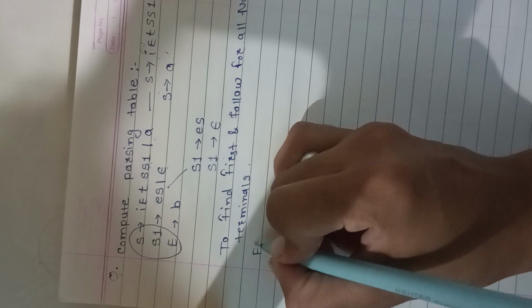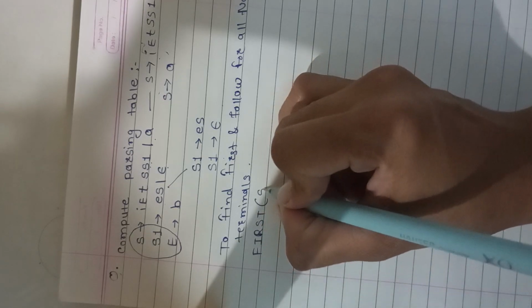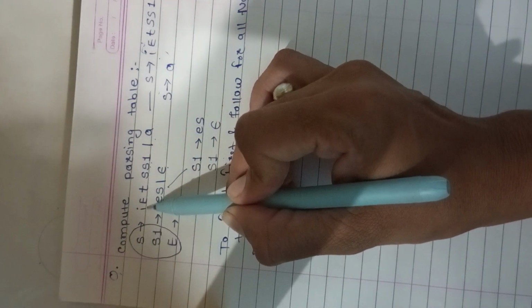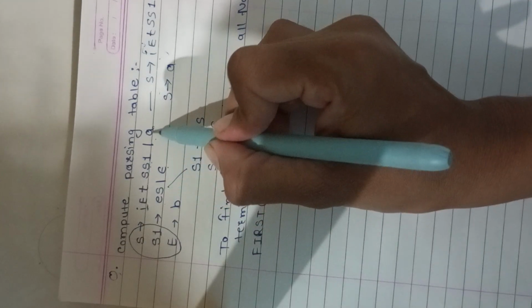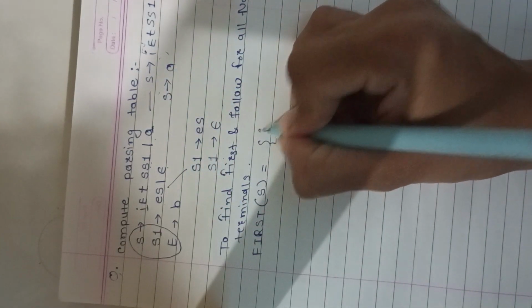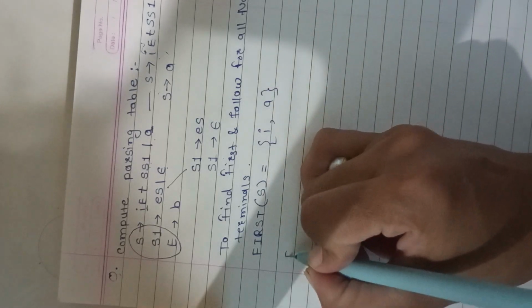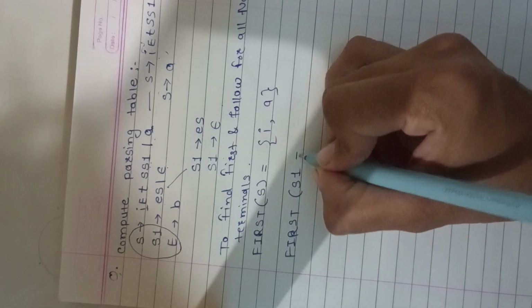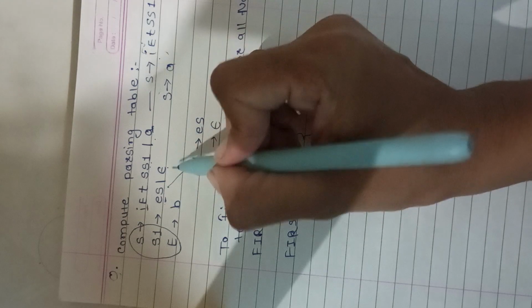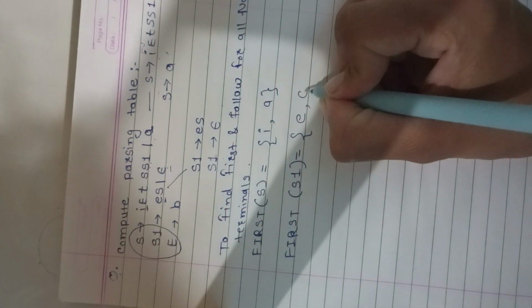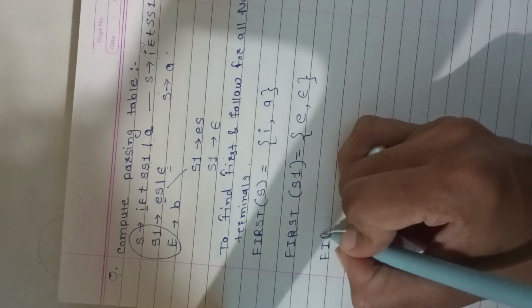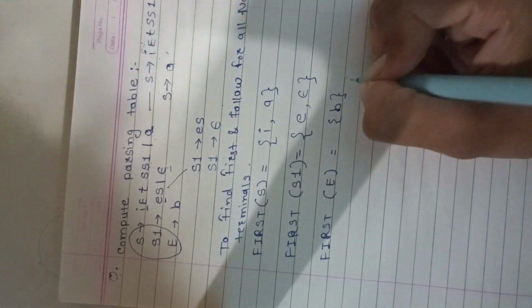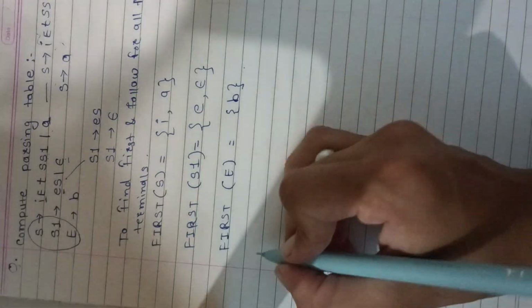Okay, then what is the first of S? First of S is i and a. Then first of S1: e and epsilon. Then what is the first of E? First of E is b. Okay, then we have to find the follow.